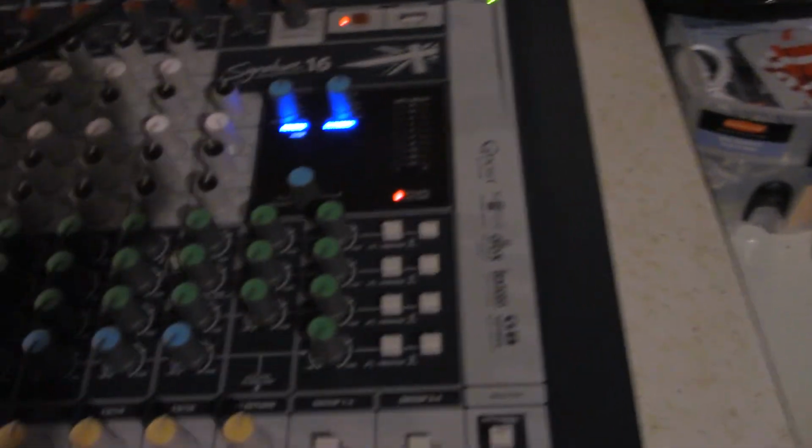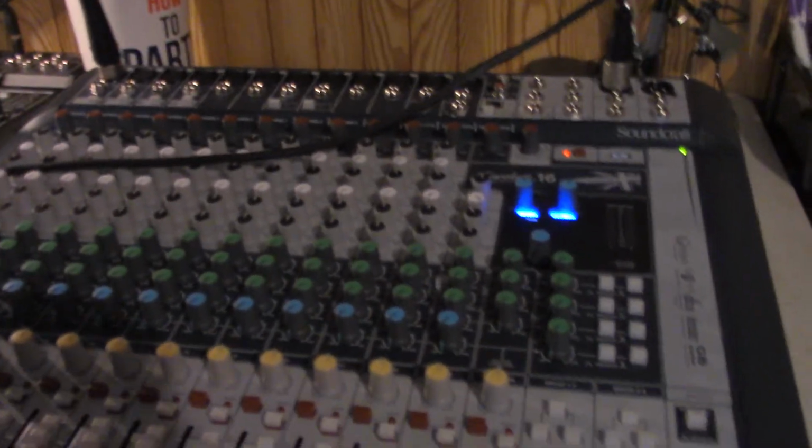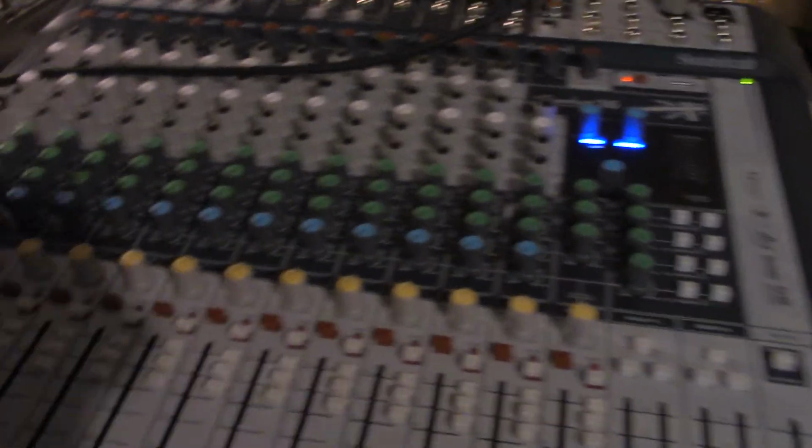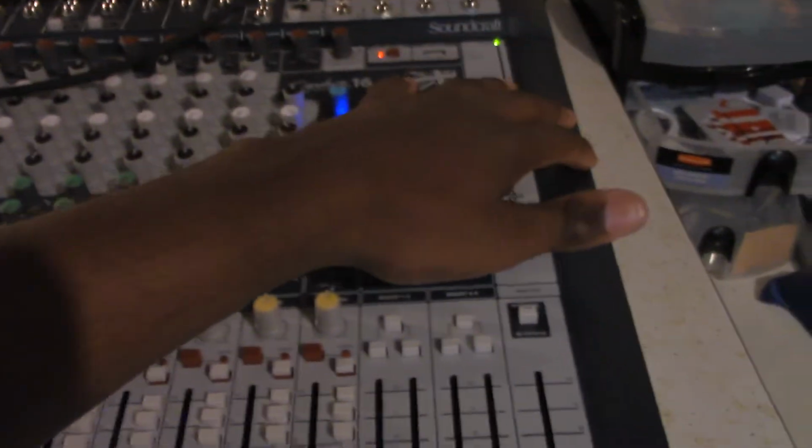And then you have AFL. What AFL does basically allows you to monitor that signal being sent to your monitors. AFL is after fader listen. So again, whatever is coming through your auxiliary will then show up here on the meters.